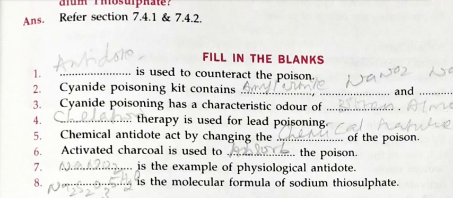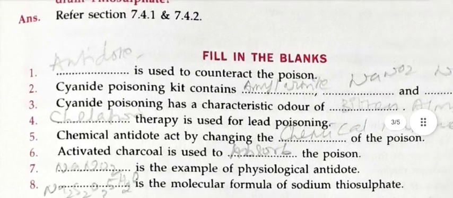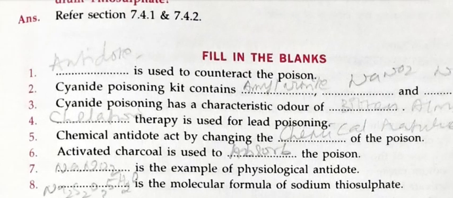Good morning, students. Let's see the antidote and astringent topic, which we will discuss through objective type questions. First question: dash is used to counteract the poison. What are antidote poisoning? It's obviously the definition for antidote. Antidote is the answer.